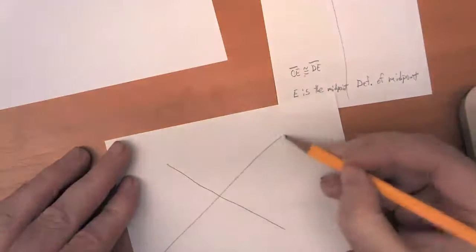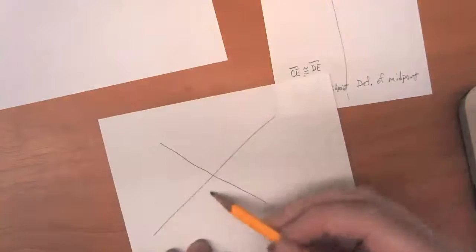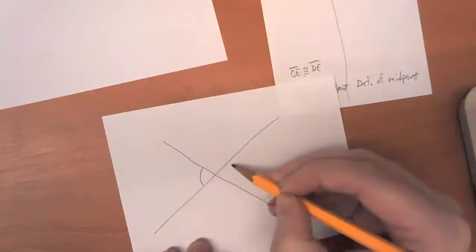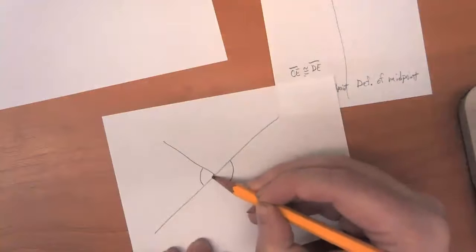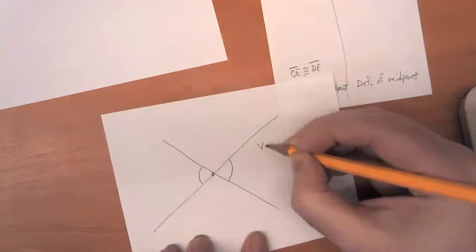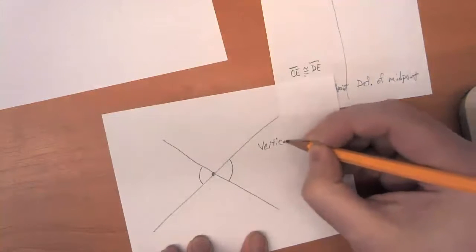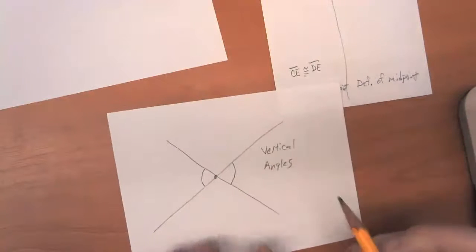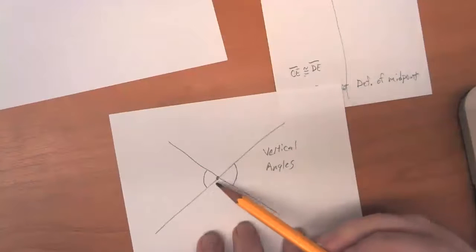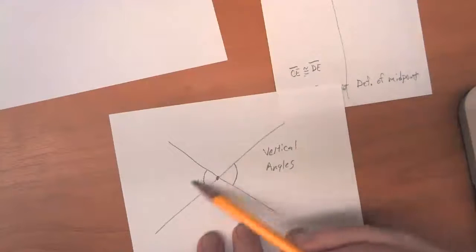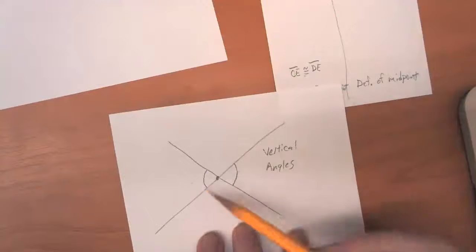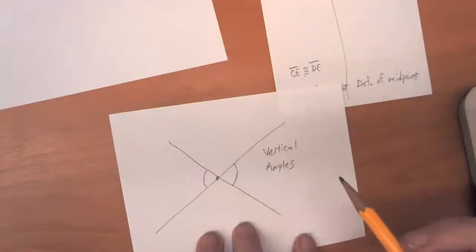If you've got two intersecting straight lines, they form four angles when that happens. And the ones that are on opposite sides of that intersection point are what we call vertical angles. And the vertical angle theorem just says that whenever we've got this situation, these vertical angles have to be congruent, just part of it being straight lines.